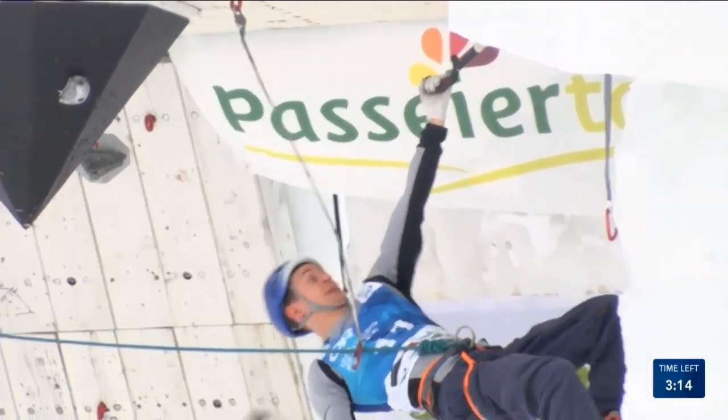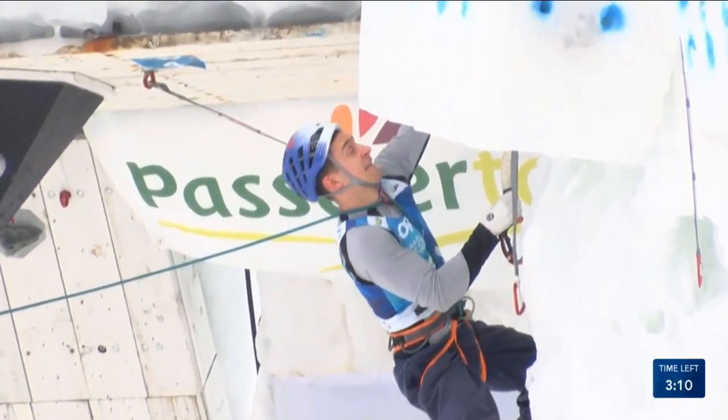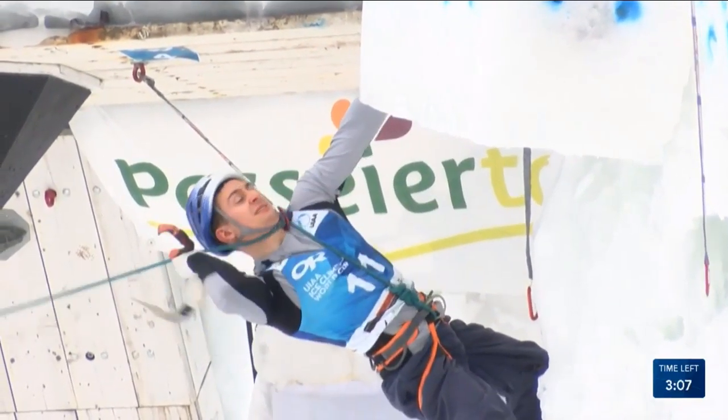Reaches behind him and now approaches that steep ice section. We know that Kevin can move really quickly in the steep ice, so expect a pick up of pace from him now.